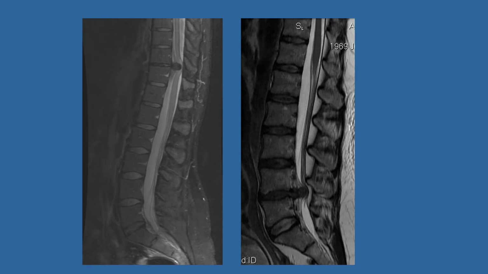So these are images that show extruded disc herniations, on the left at T10-11, and then on the right at L4-5. The concern with the extrusions at this particular point is that on both of these images you can see compression of the neural elements. And so these are likely patients who are going to have neurologic symptoms associated with these herniations.